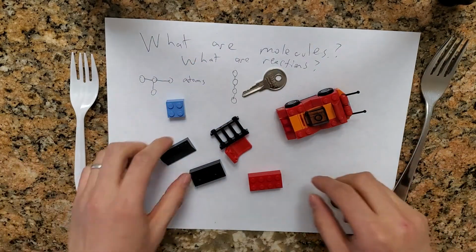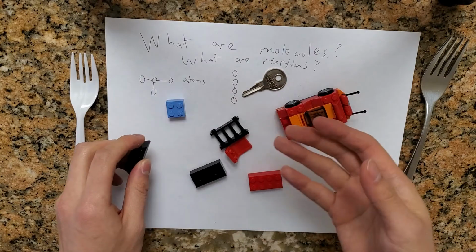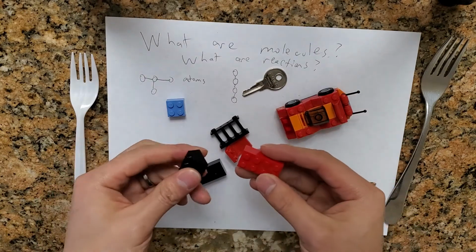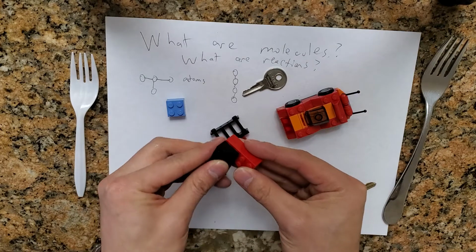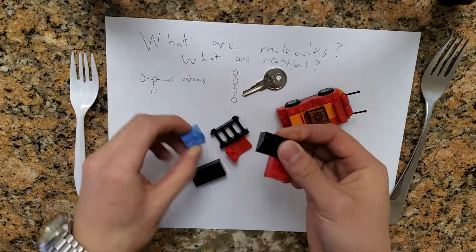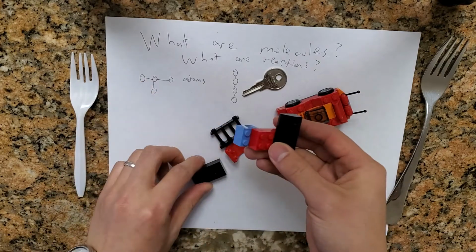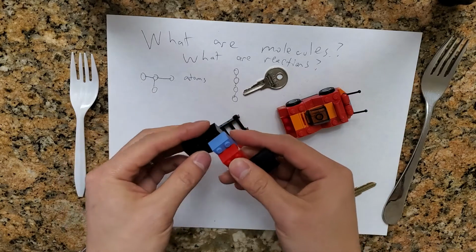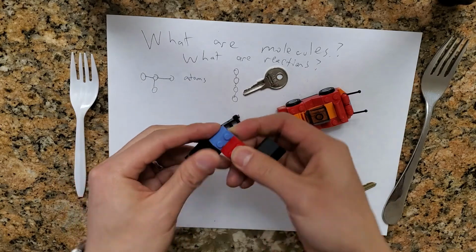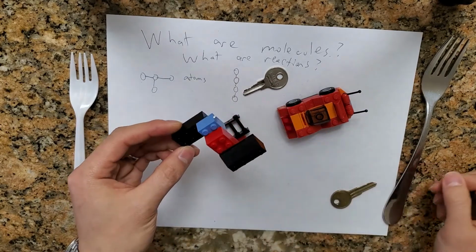So how do those atoms connect together to make molecules? Well, it's like Lego blocks, right? So the atoms, they can connect together and join together in different ways because of the properties of the atoms themselves. And when they connect together, they form molecules.